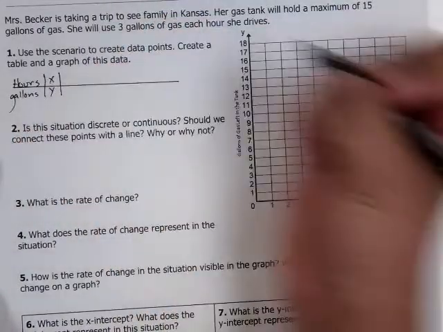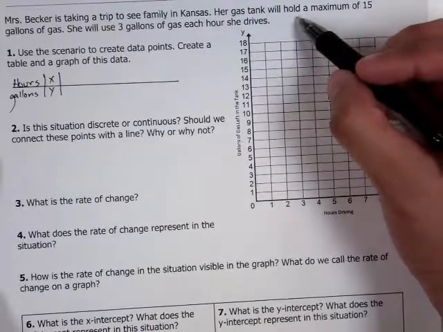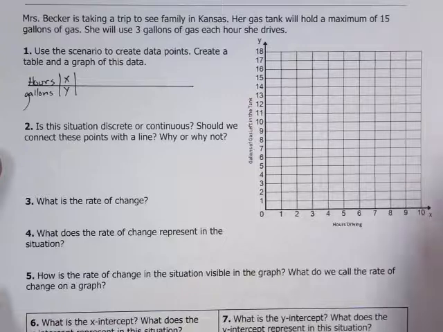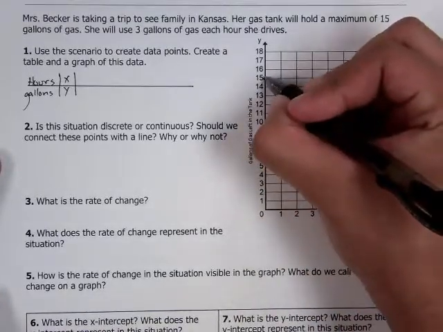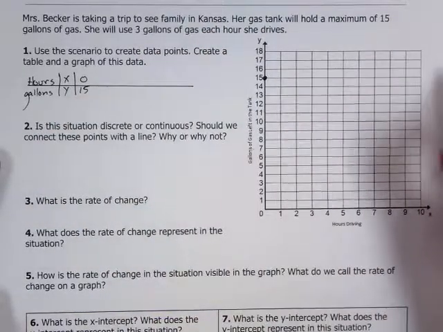Her gas tank holds a maximum of 15, so without her driving any hours, she has 15 gallons. So at hour 0, it's 15.